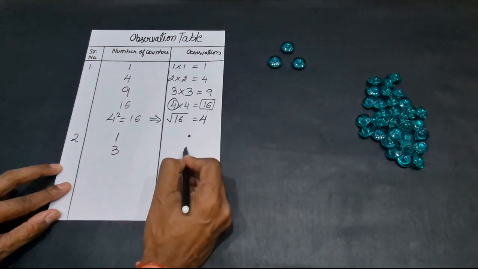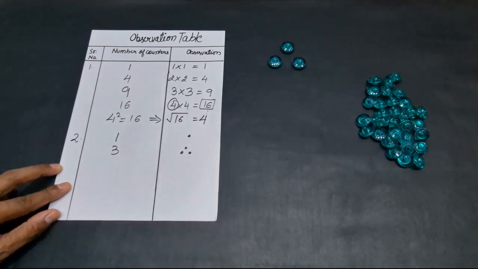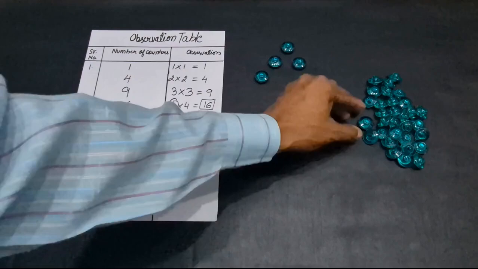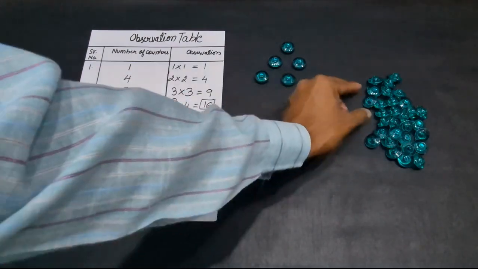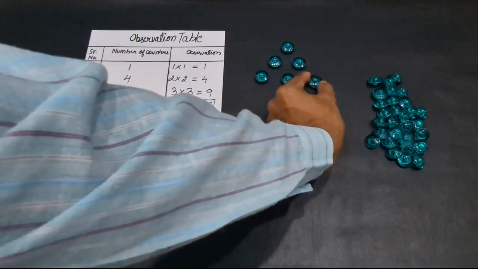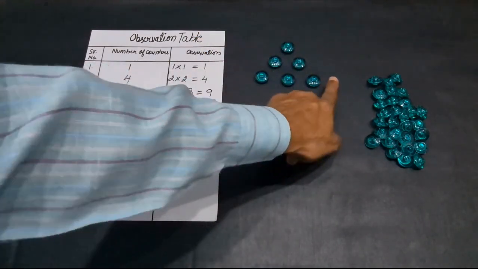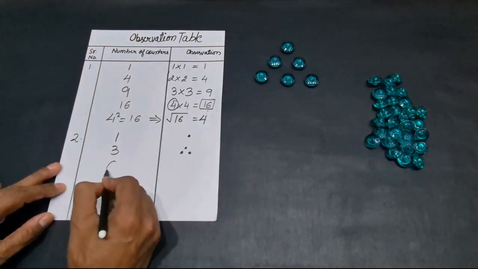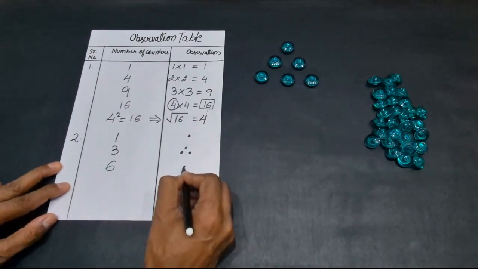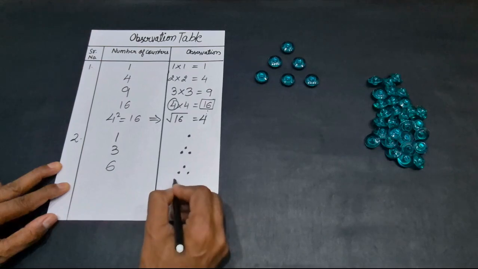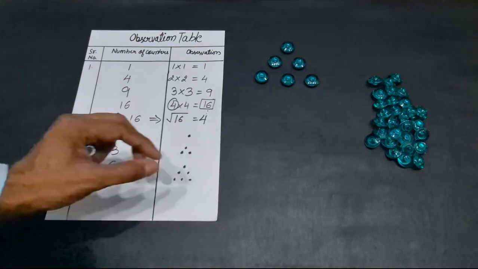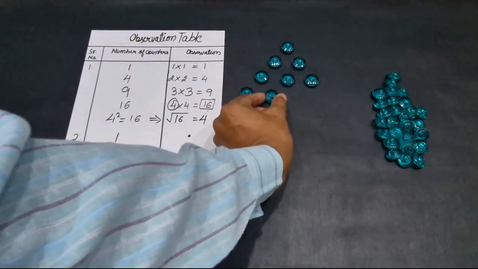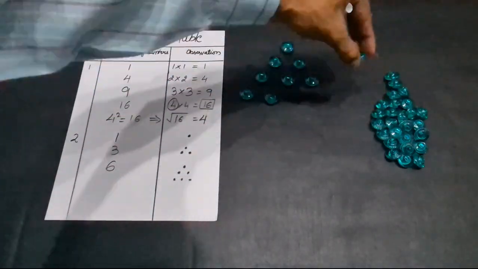Then if we want to expand this, we can have a row containing 3 counters like this, and we will have another triangle formed. If you count the total number of counters used here, they will be 6, and the pattern will be 1, then 2, and then 3. And likewise, you can expand this to any number of rows. It will form an even bigger triangular number.